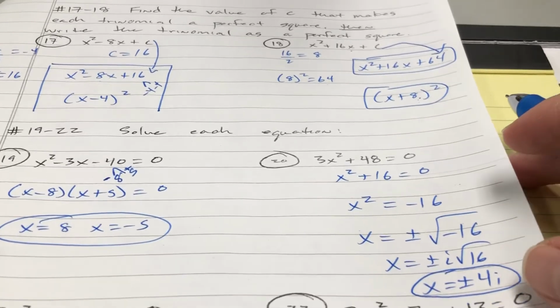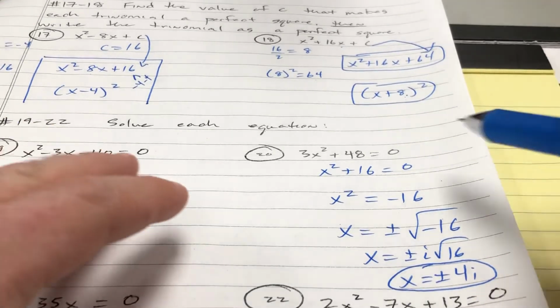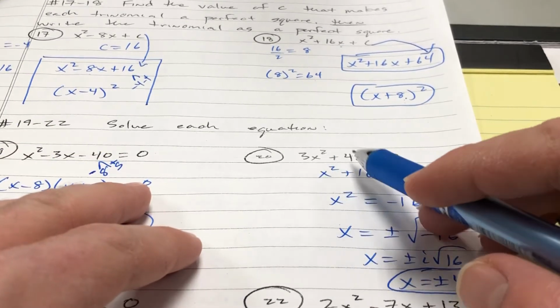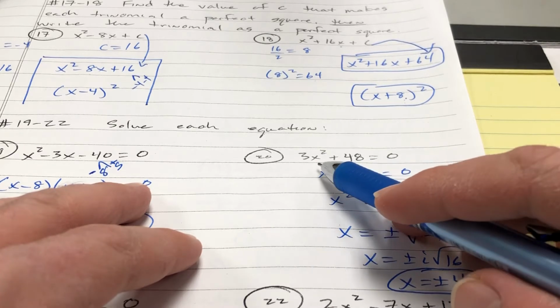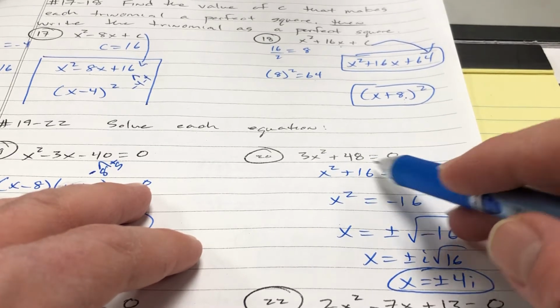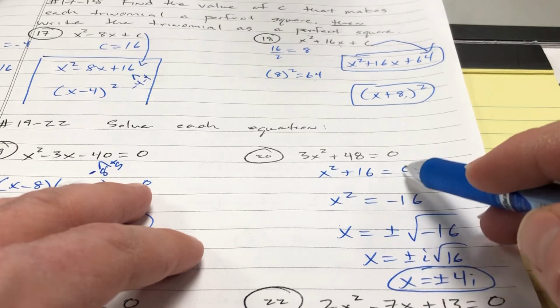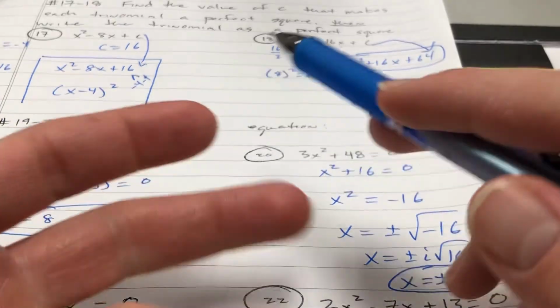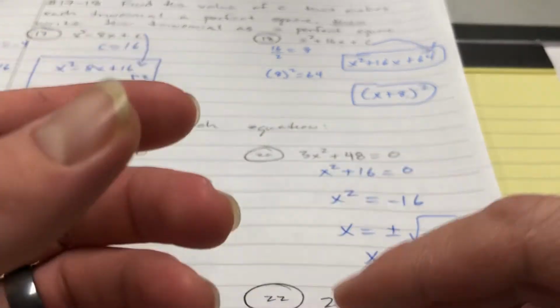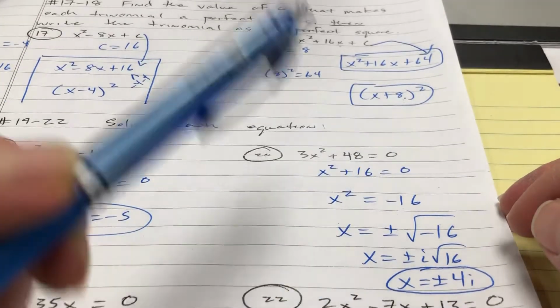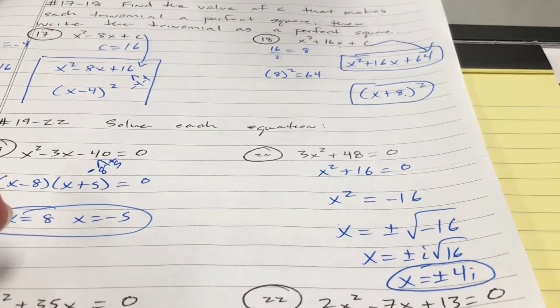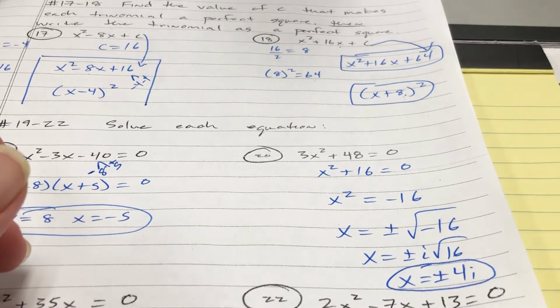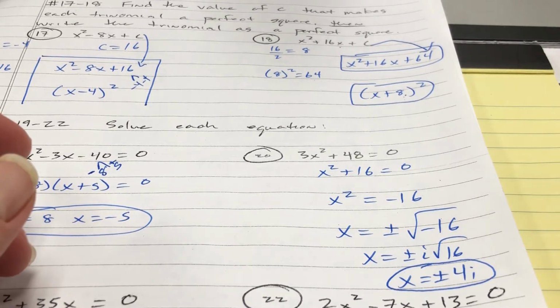On 20. First off, I notice these are both divisible by 3. I divide everything by 3. Then I have x squared plus 16 equals 0. Well, it multiplies to 16 and adds to 0. It can't be 4 and negative 4, so that multiplies to a negative 16. It can't be 4 and 4 because that adds to 8. It can't be negative 4 and negative 4 because that adds to a negative 8.